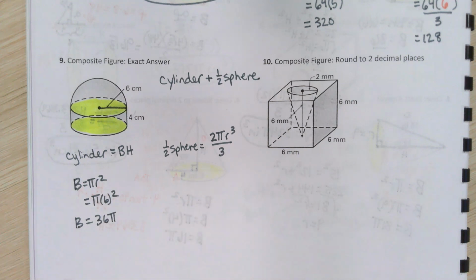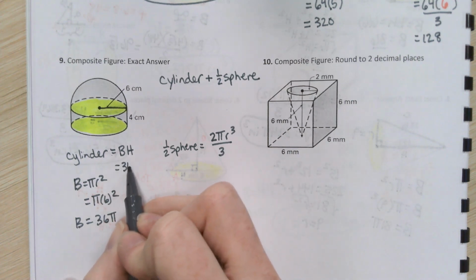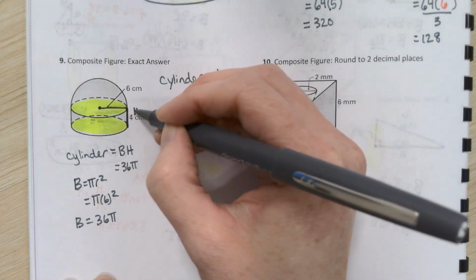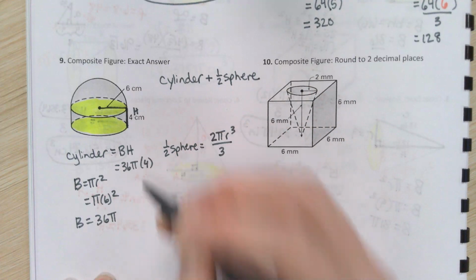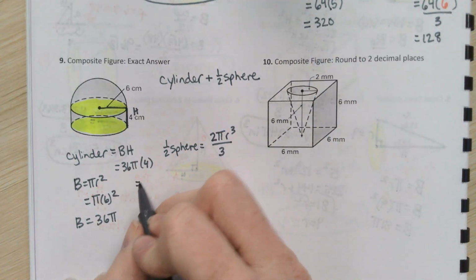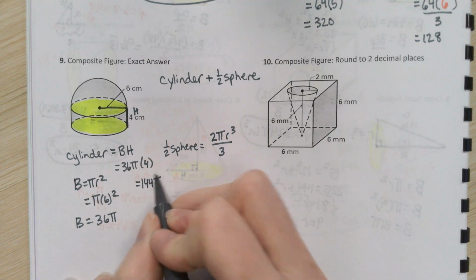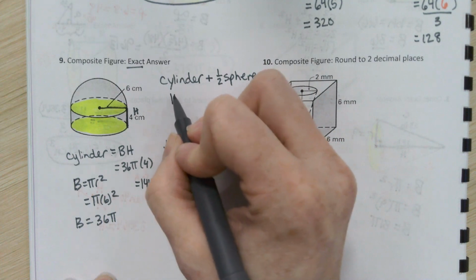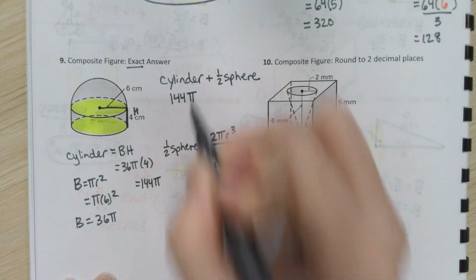So we've got 36 pi as that base area. And then the height between those circular bases looks like it's going to be 4. So 36 times 4. I'm going to leave the pi out for right now so that I can keep it nice and exact. That's my goal at the end anyway. So the cylinder volume will be 144 pi.